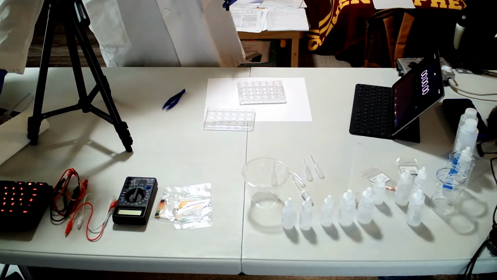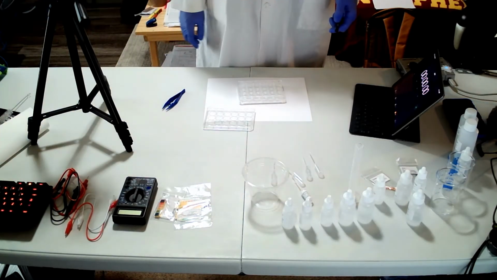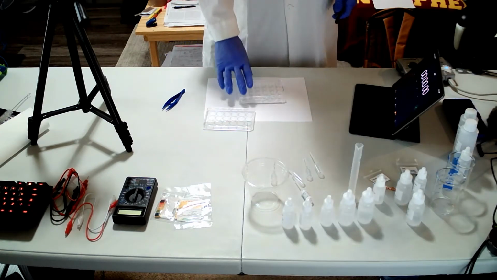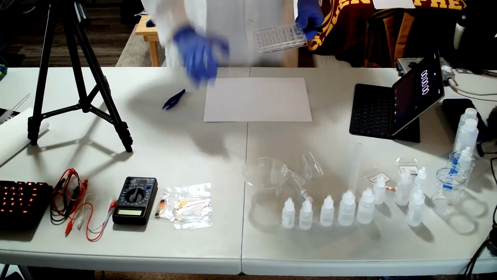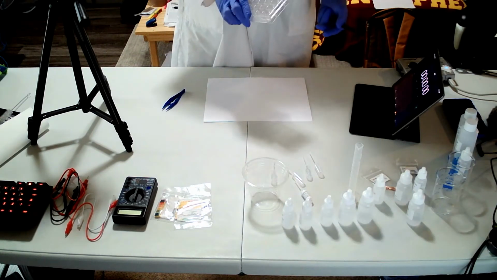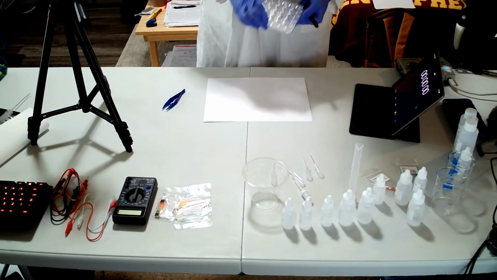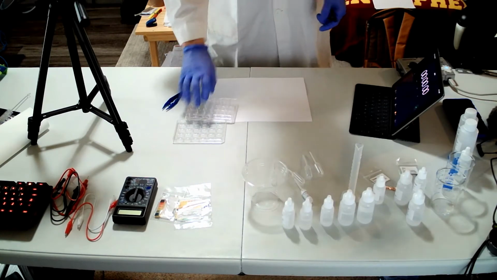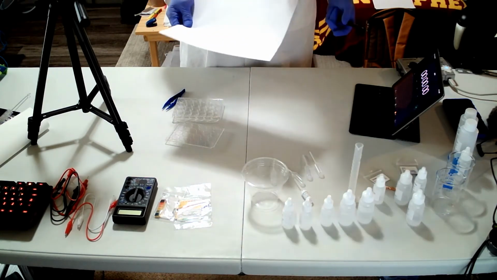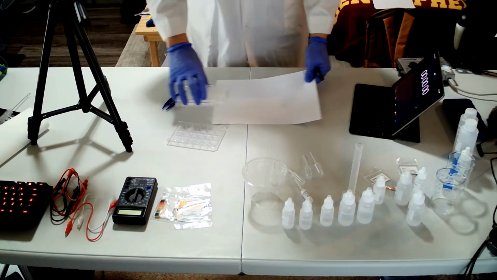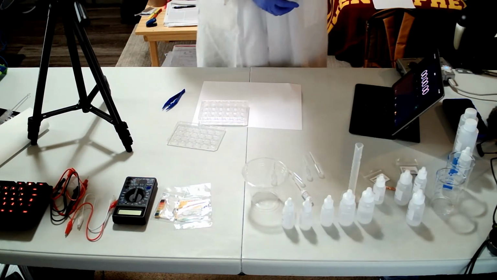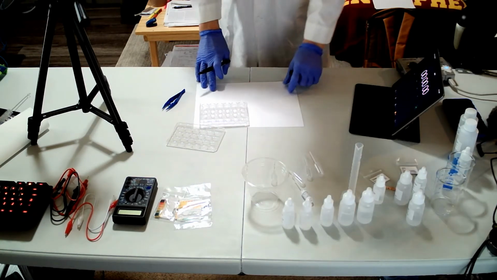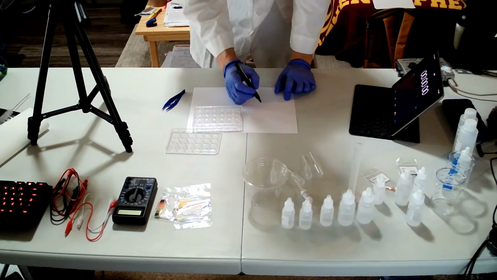So the first one, part one, varying the concentration of HCl. The first step is taking the 24 well plate, this one, and then you will need the white clean paper to see the color change, or to see how the precipitate forms.